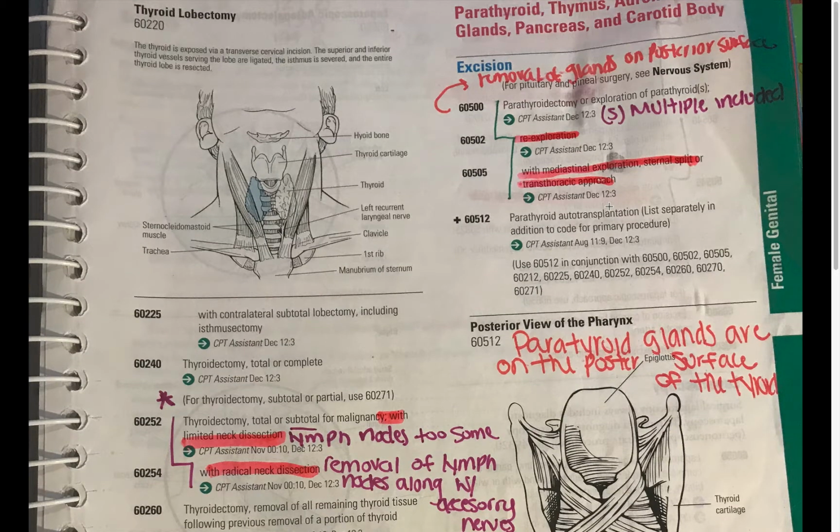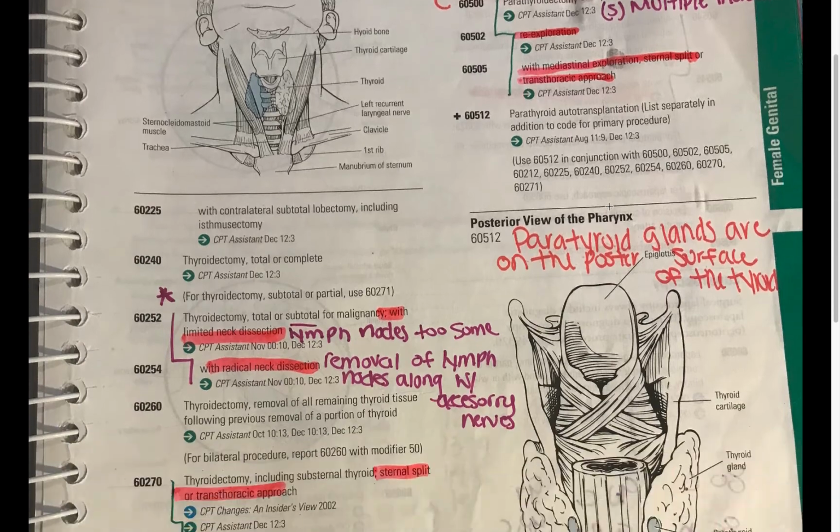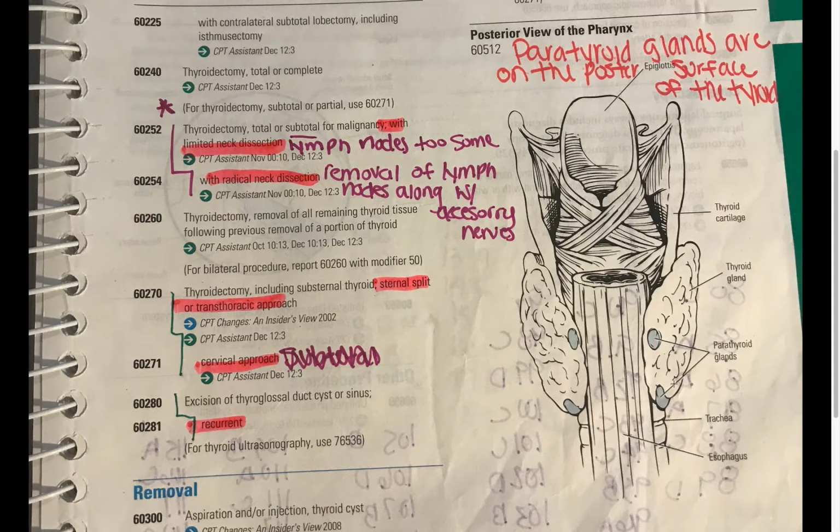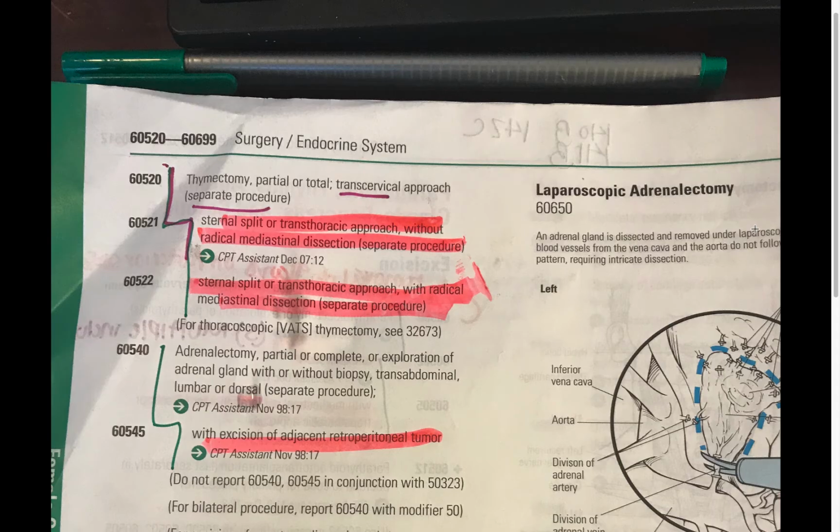The first code in the excision section is the parathyroidectomy, or exploration of the parathyroids. Parathyroidectomy means removal of glands on the posterior surface of the thyroid. That's the back of the thyroid. You can see a picture of this down here on this illustration. The parathyroid glands are on the back of the thyroid.